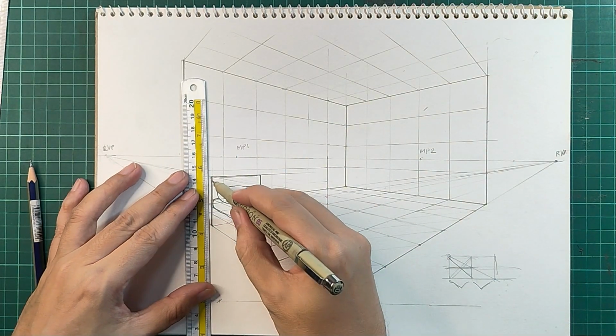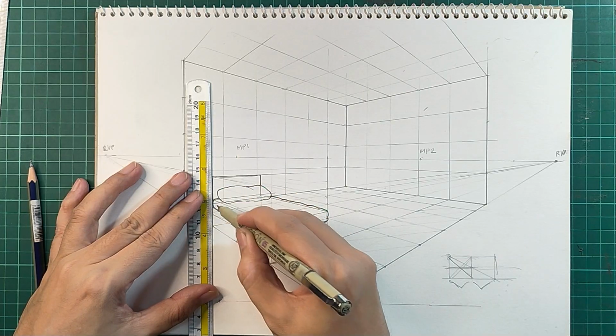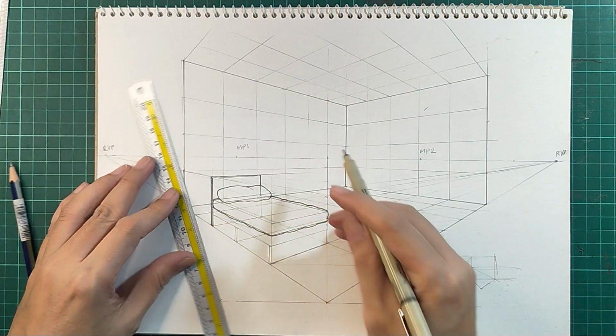And then for the rest of the lines, I'm just going to make them straight because I assume they're made of wood, so they're pretty solid.